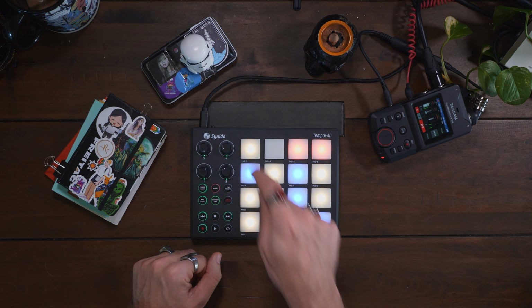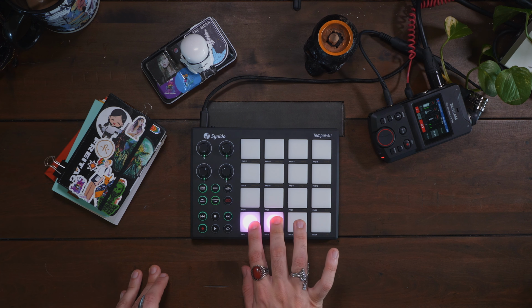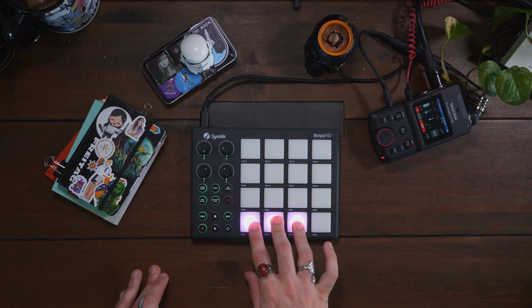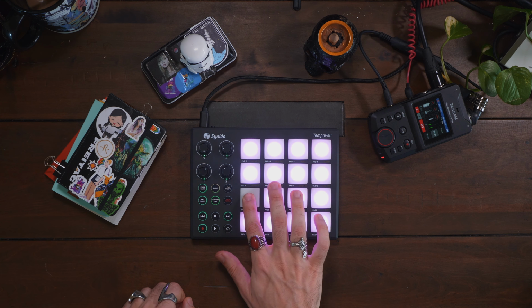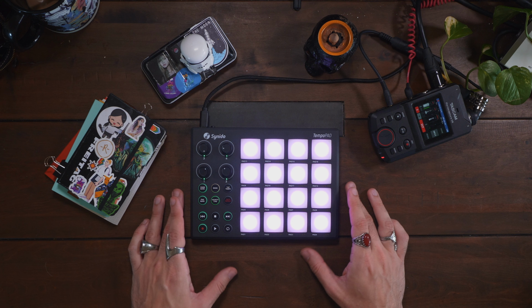Also, if these lights are seeming very bright for you, I can turn off the lights like this and have them only illuminate when pressed. Of course, holding down the mode button once more, we have the pads illuminated, turning off when I press them.